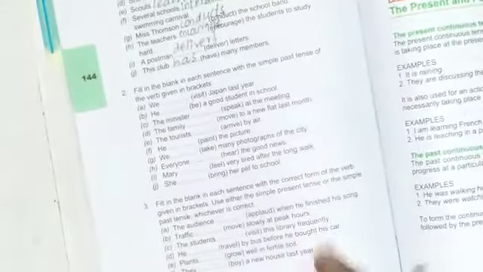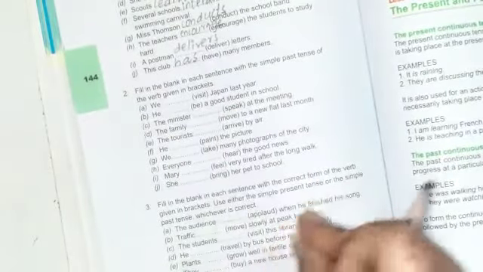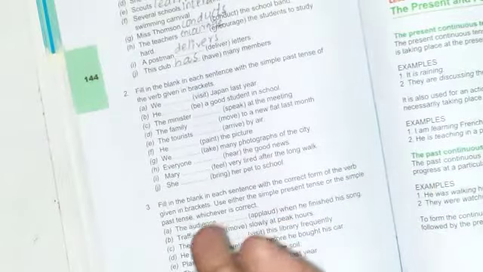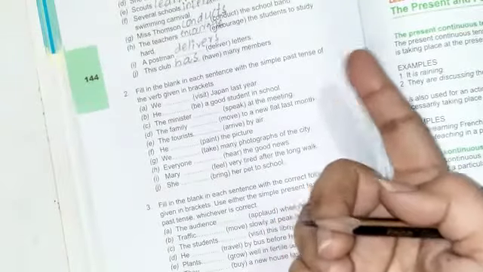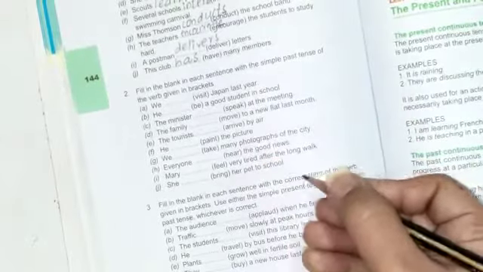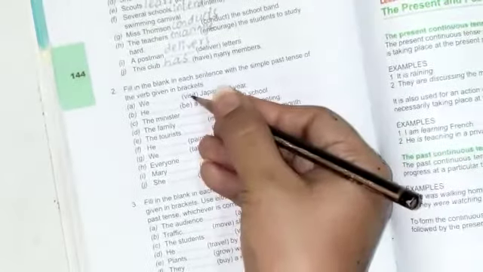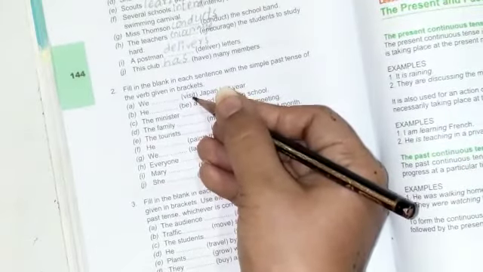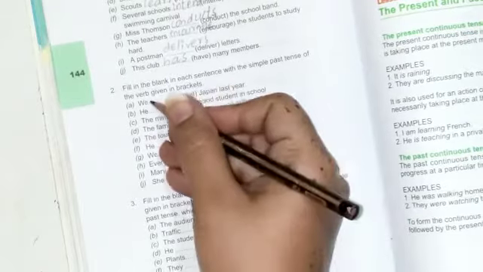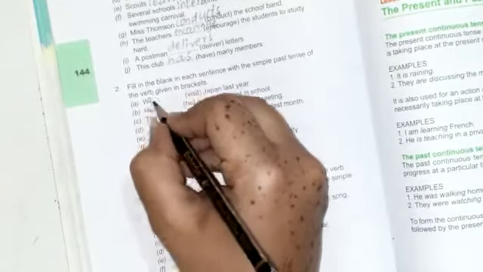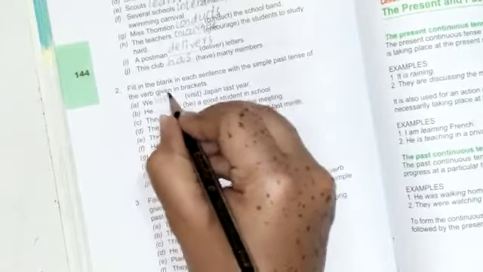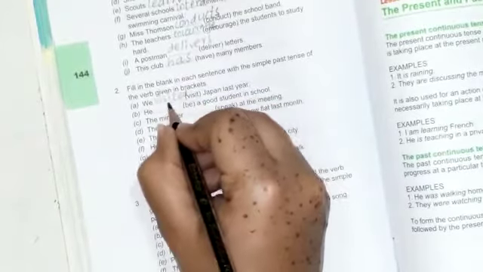So I have taught you that whether your subject is singular or plural, you always use the verb second form in the case of simple past tenses. So this is the very simplest exercise because we only have to use the verb's second form, which is given here. We will convert this verb first form into the second one, and then we will write this over here. So we visited Japan last year. Second form of visit is visited.